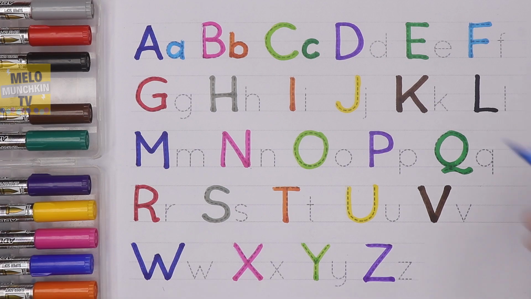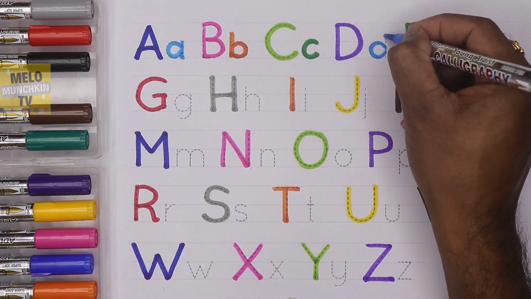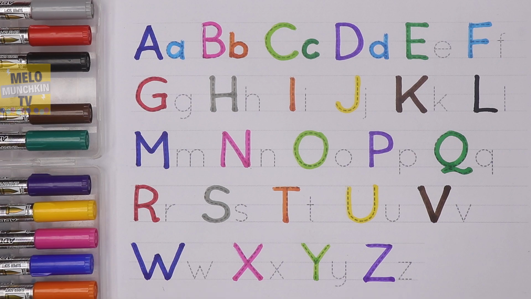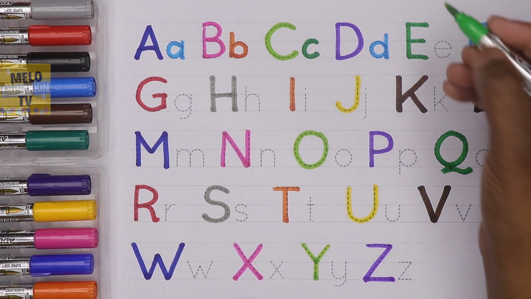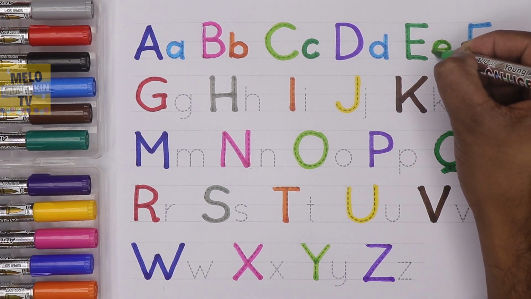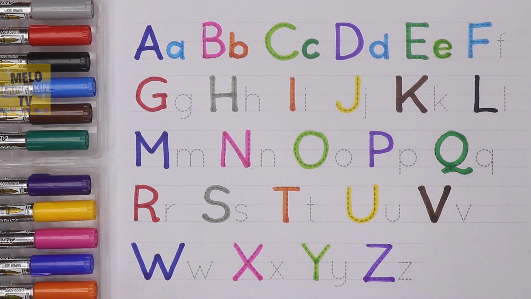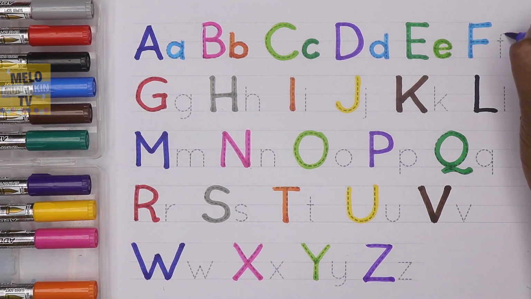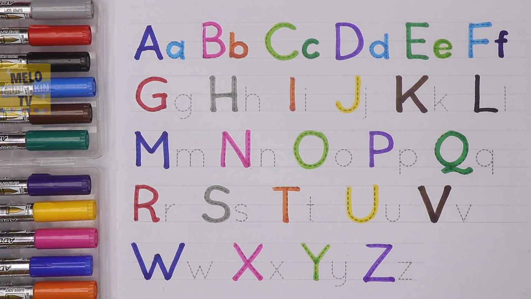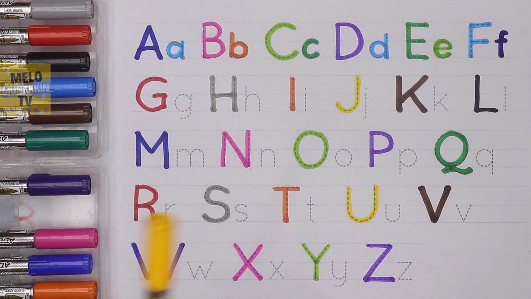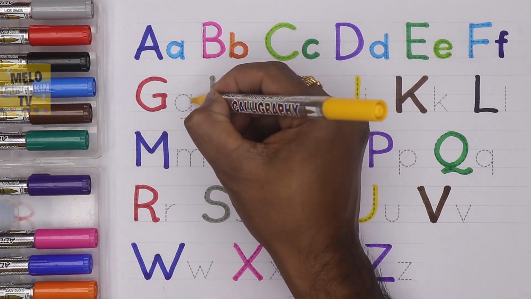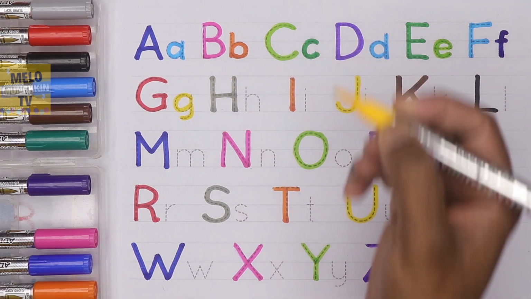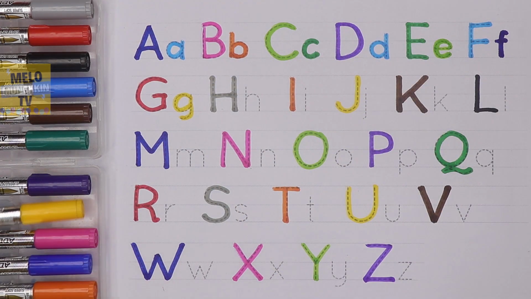Light blue color. D. D for dog. Light green color. Small e. E for elephant. Dark blue color. F. F for fish. Yellow color. Small g. G for goat.